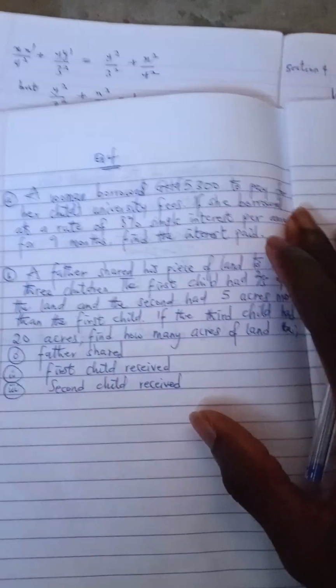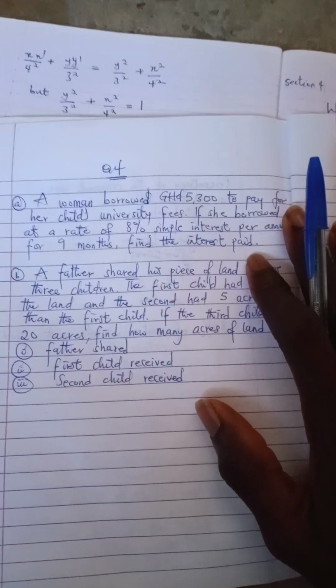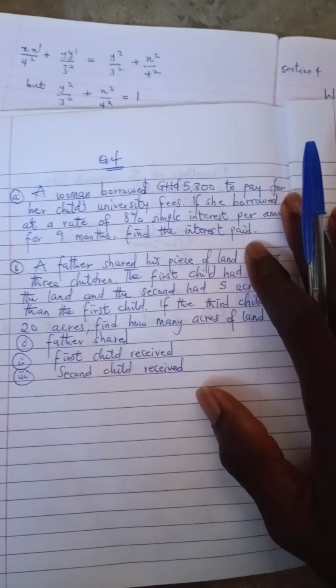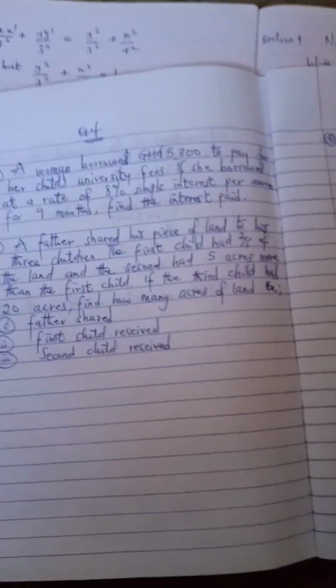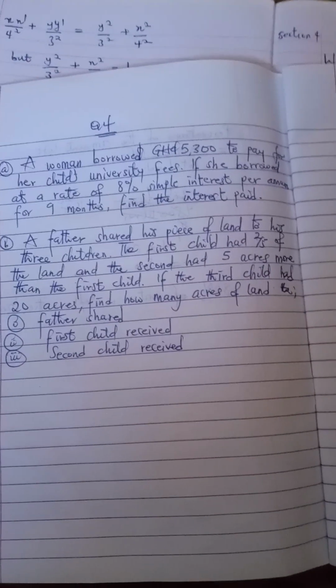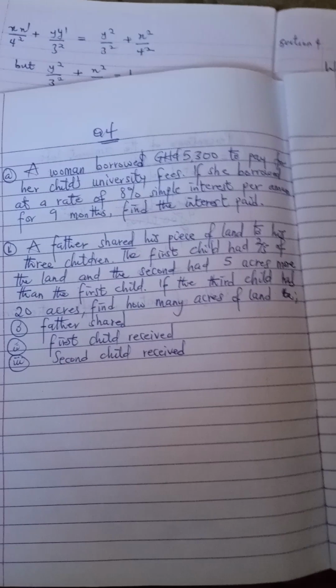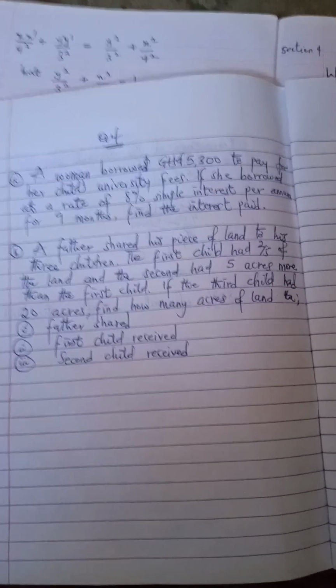Now let's look at the last one for today, which is question 4. Let me be quiet and read the question 4. Let's read the question 4 together silently.